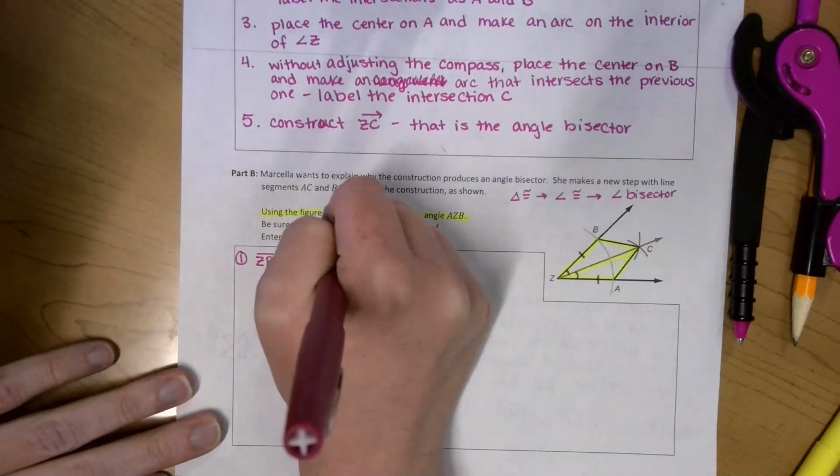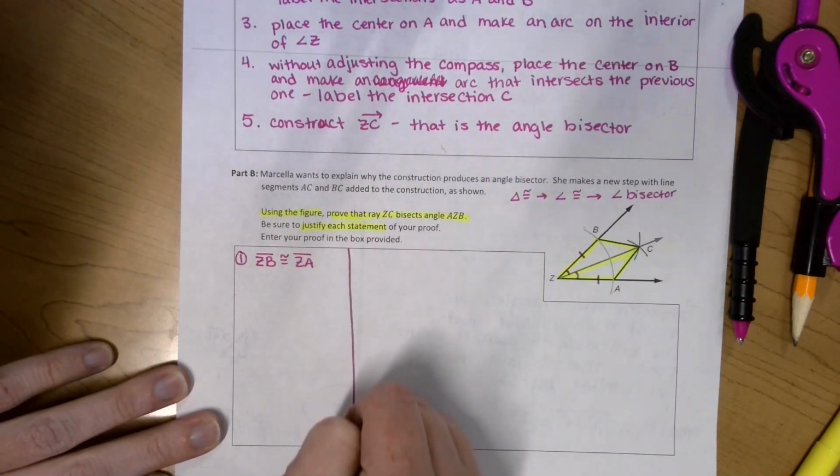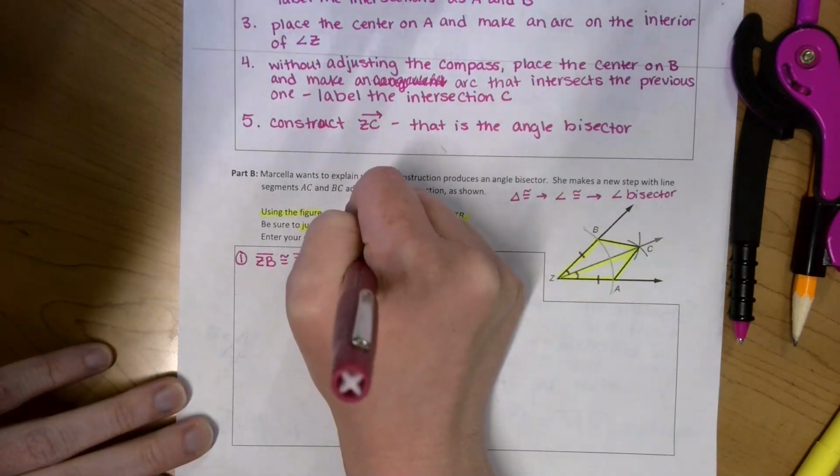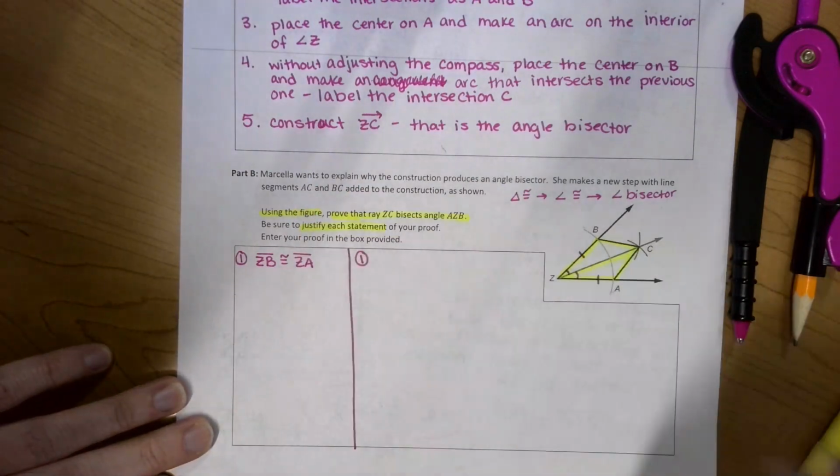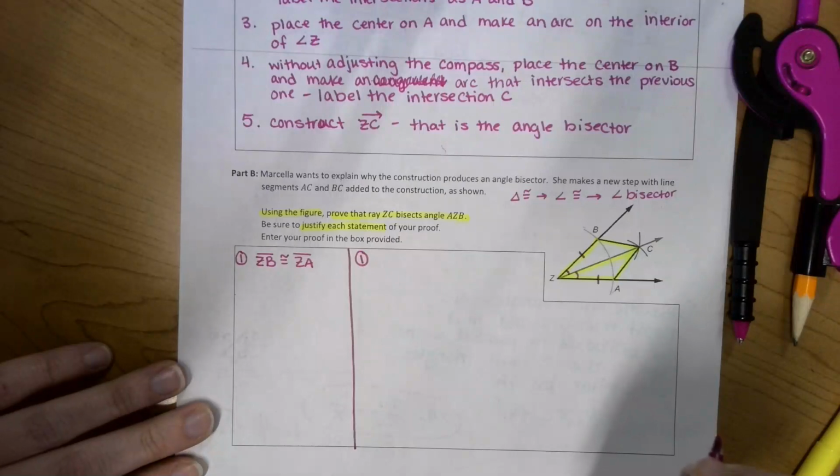Put this over here. Our reasons are going to take up more room than our statements.